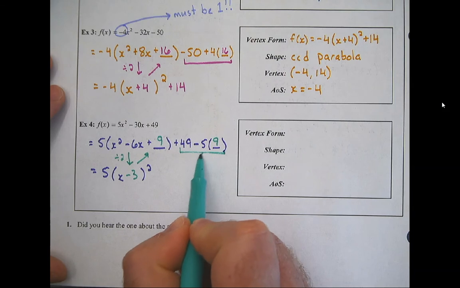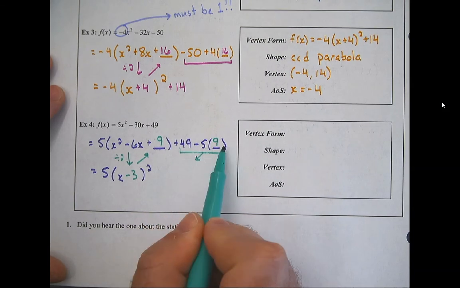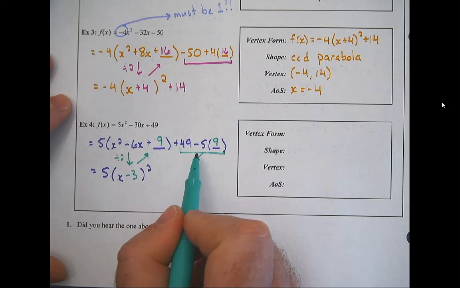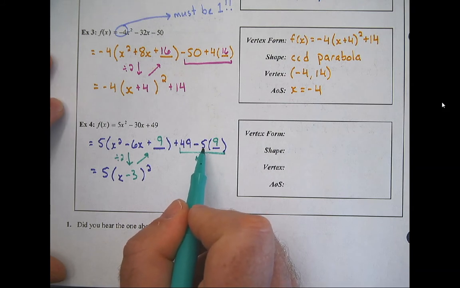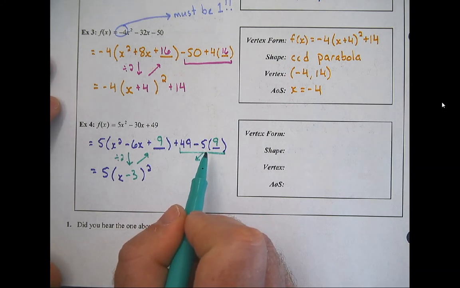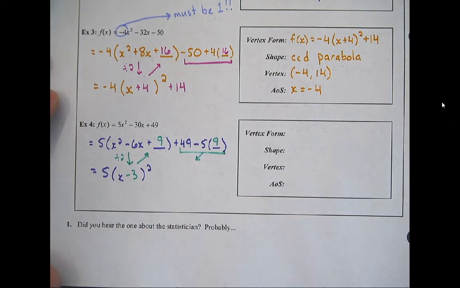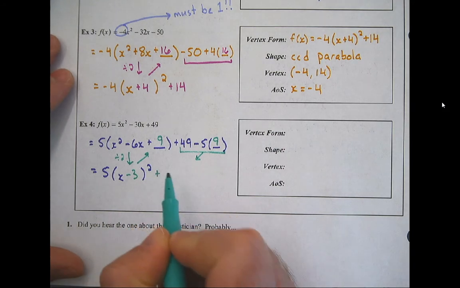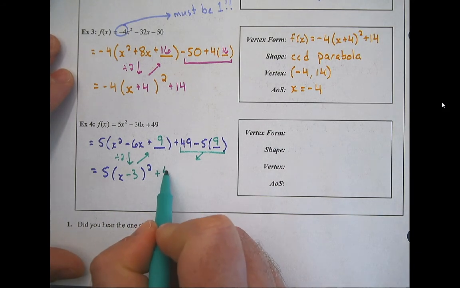These two come together. So this would be 49 take away 45, which should be 4, shouldn't it? 49 minus 5 times 9. Yeah, it should be 4. Huh. Plus 4.